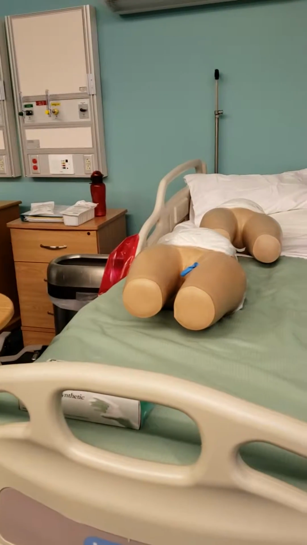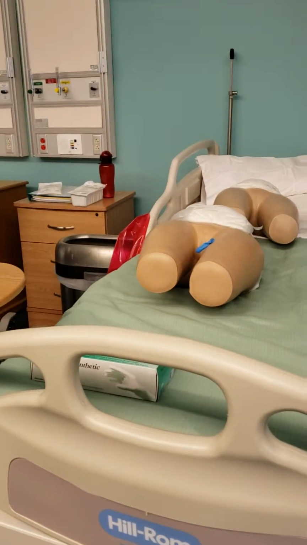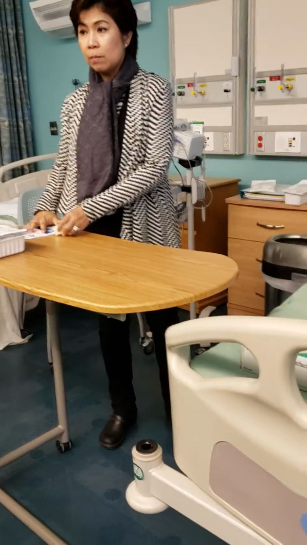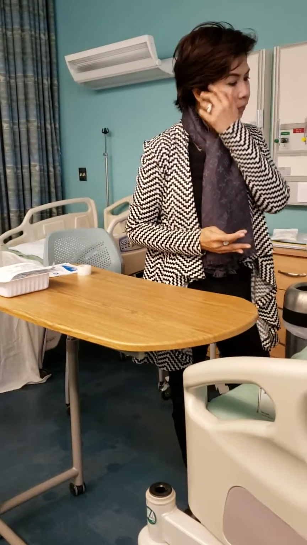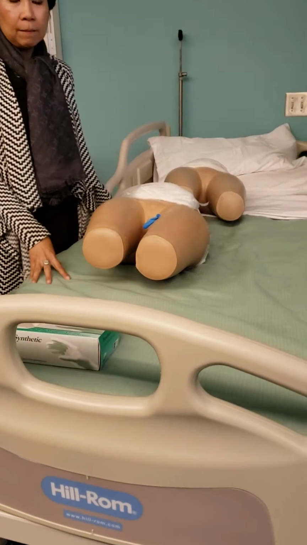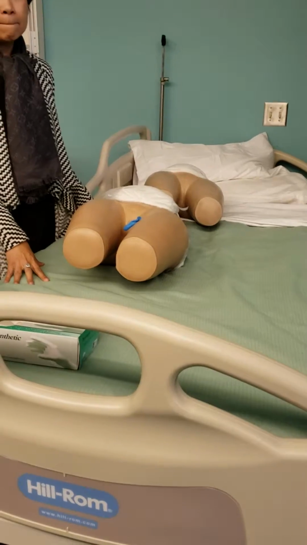Check off with me, so you won't know which one of the four. But I will set out some materials there, and you gather the materials and put them in your workstation. And I already put the bed at a comfortable height for me.